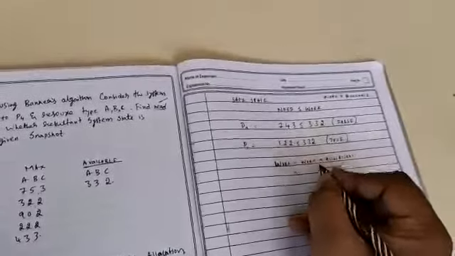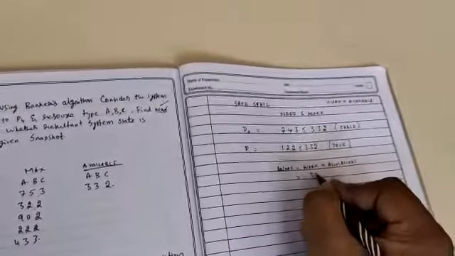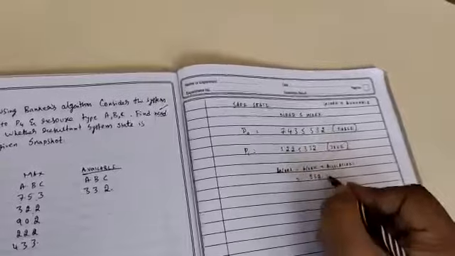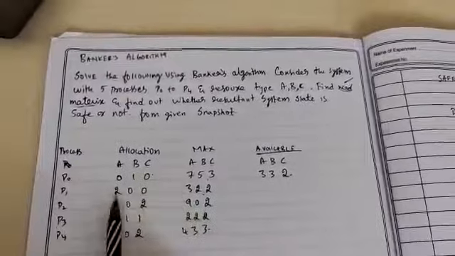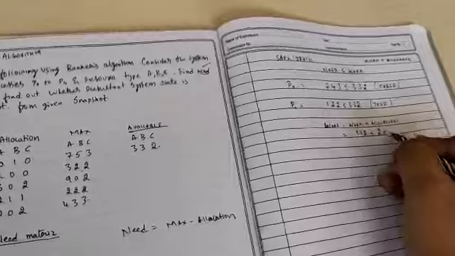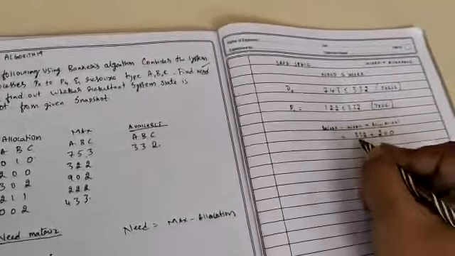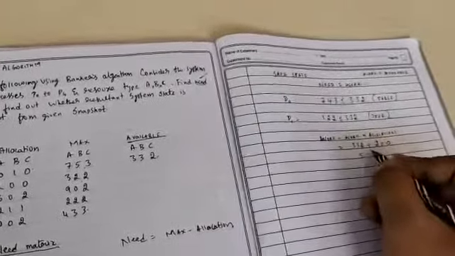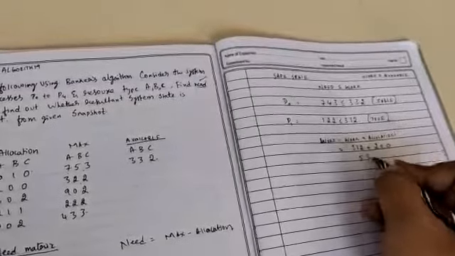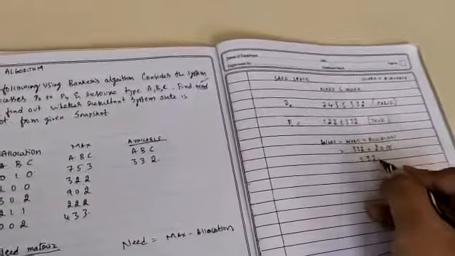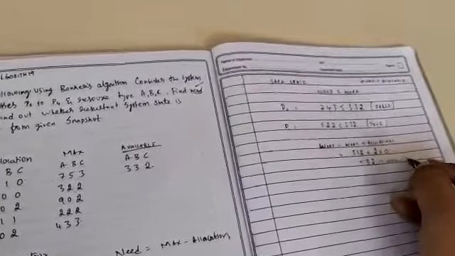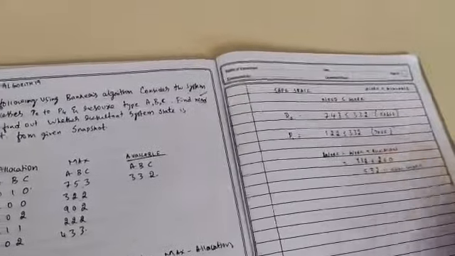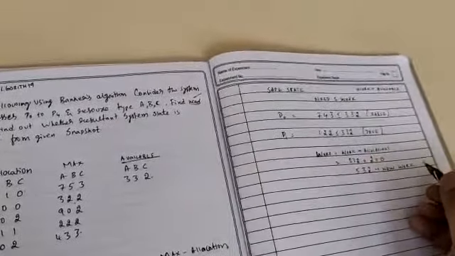Work is 3, 3, 2 plus the allocation of P1, which is 2, 0, 0. So 3 plus 2 is 5, 3 plus 0 is 3, 2 plus 0 is 2. That becomes the new work.